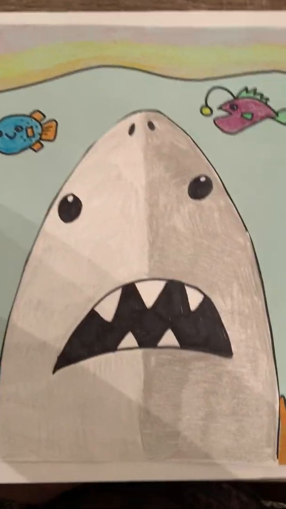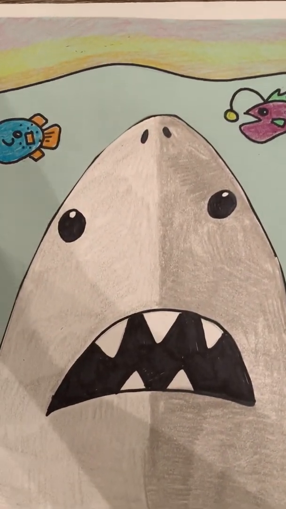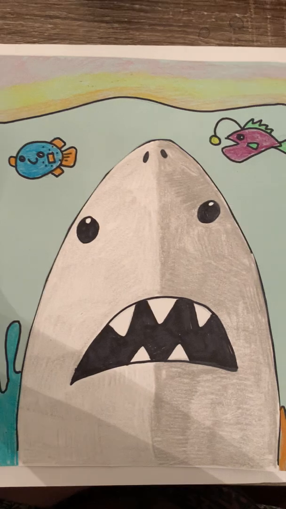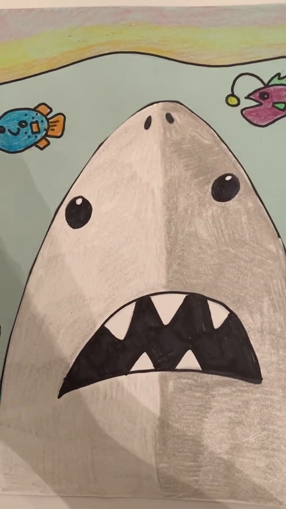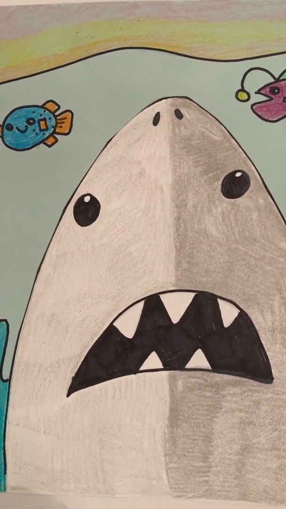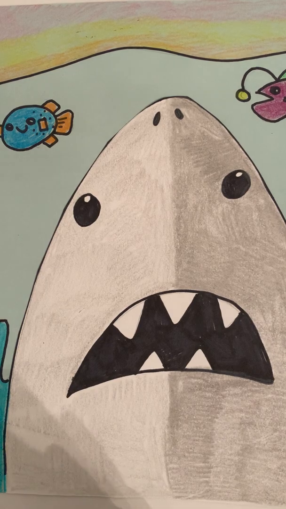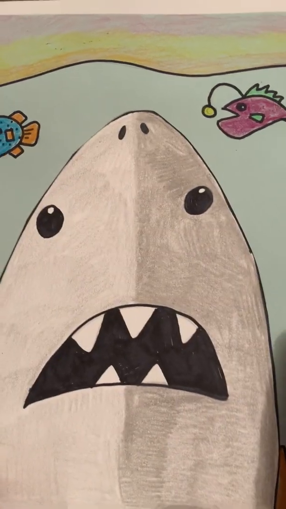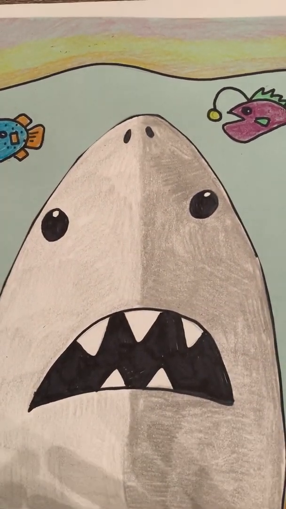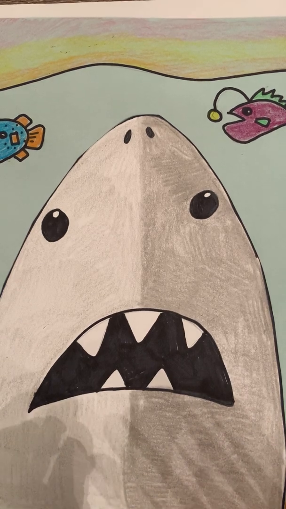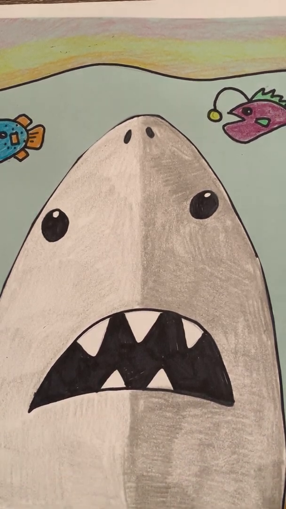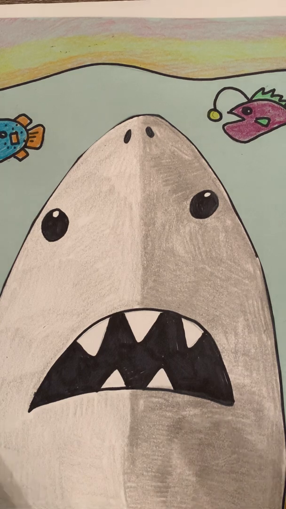Fifth graders, our new project is this lovely shark picture. I love everything about the ocean, so it's always fun for me to do something ocean related. So our vocab word is balance. There's some different types of balance: symmetrical balance, asymmetrical balance, and radial balance.